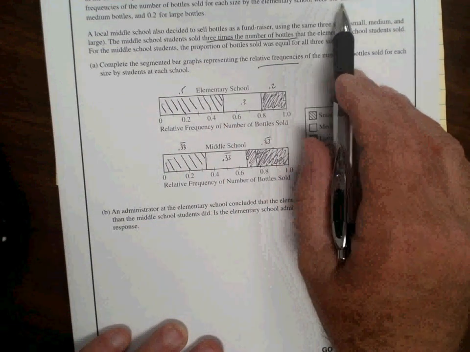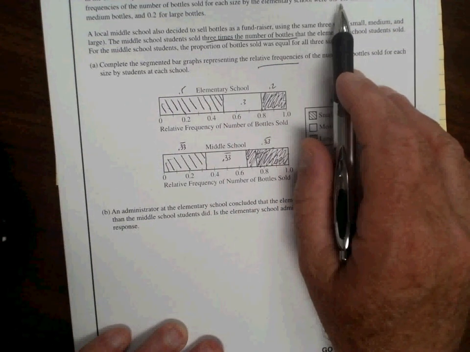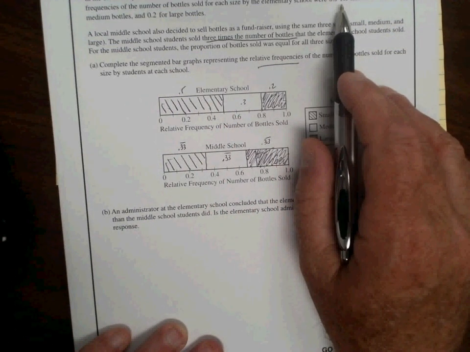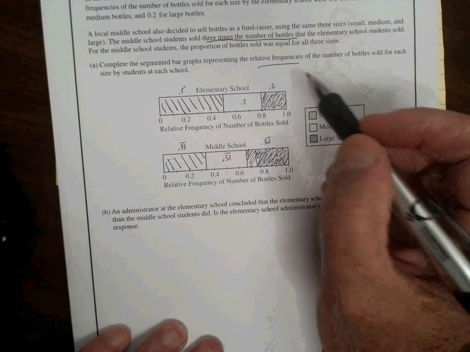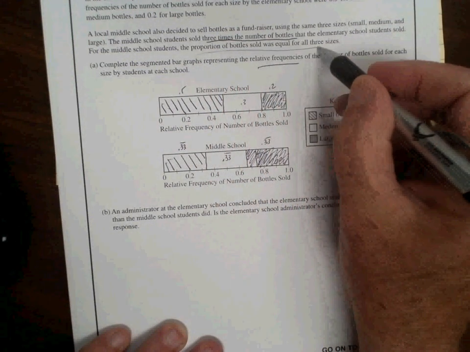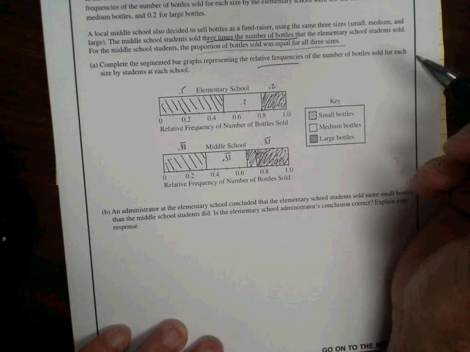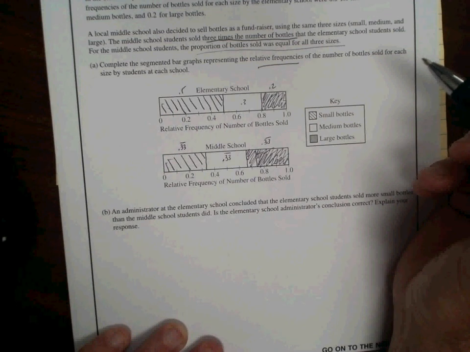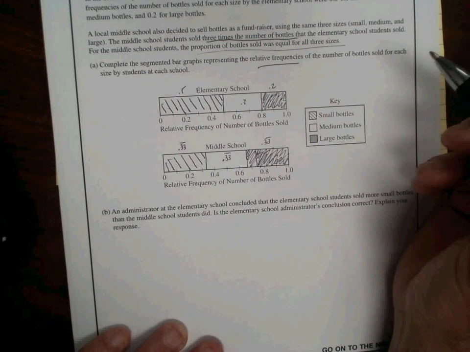So why would the middle school have the same amount of things as the elementary school? It says the proportion of bottles sold was equal for all 3 sizes. Not equal to the elementary school, equal proportion for all 3 sizes. Oh, gosh dang, I messed up. I have a feeling you won't be the only one who misread that like that, okay?